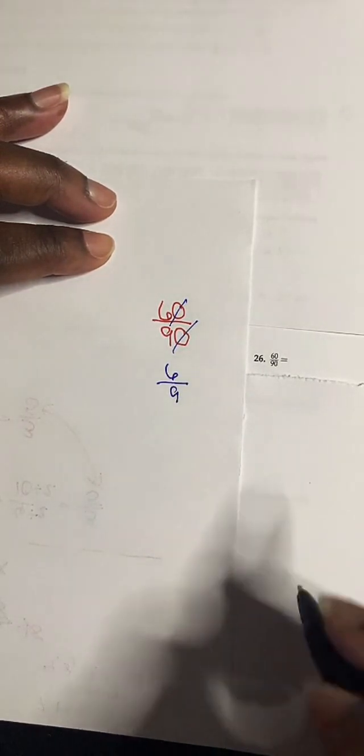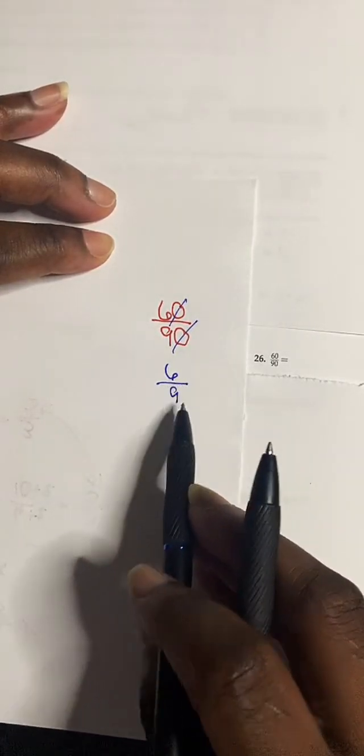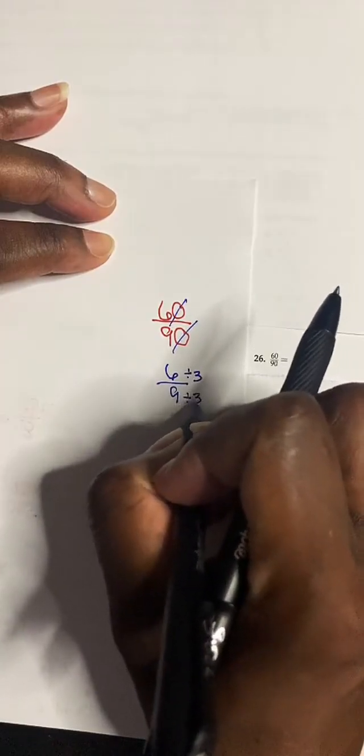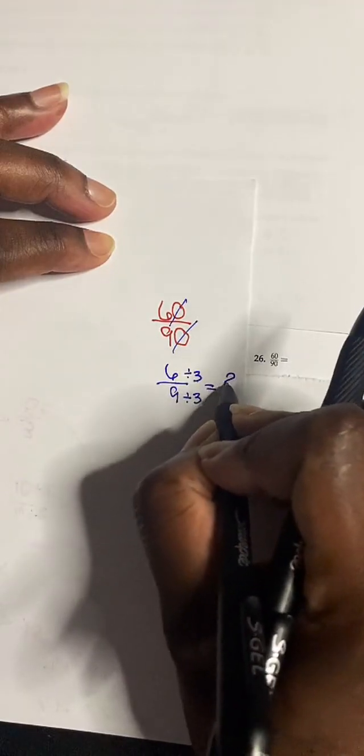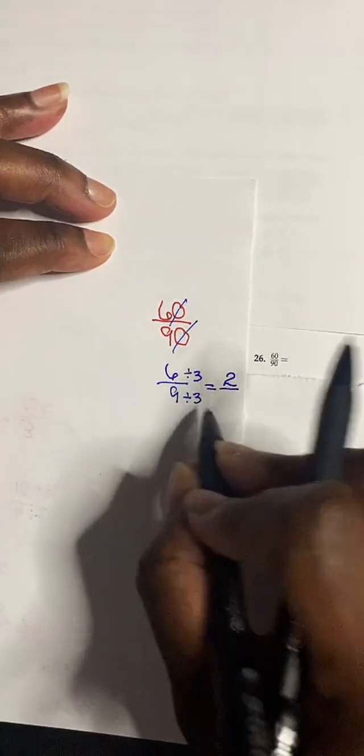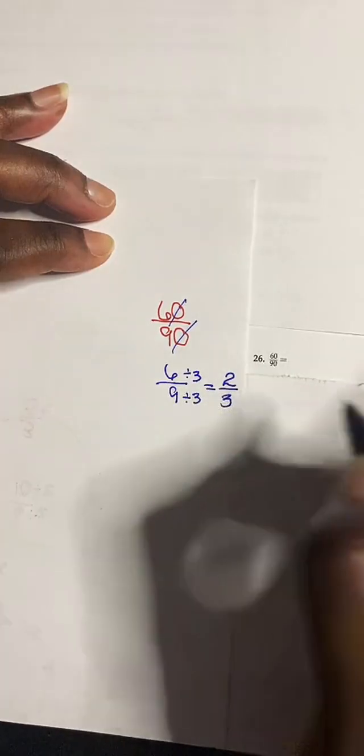But 6/9, even number, odd number, both found in the 3 times table. So 6 divided by 3 gives me 2. 9 divided by 3 gives me 3. So yes, you will have your 2/3.